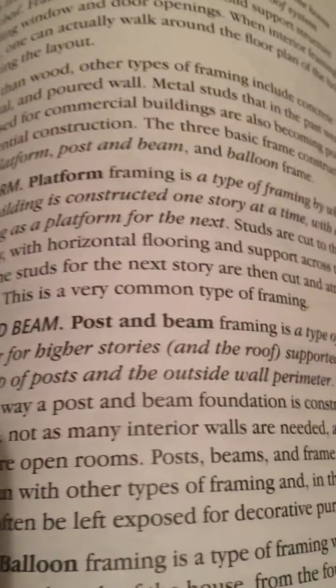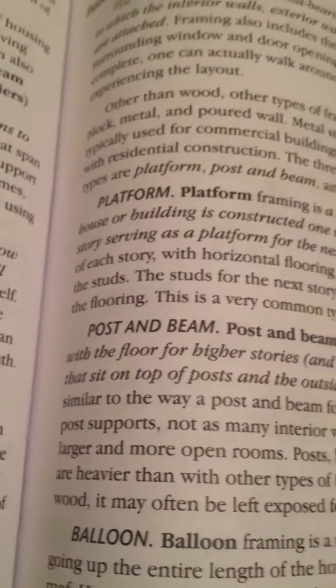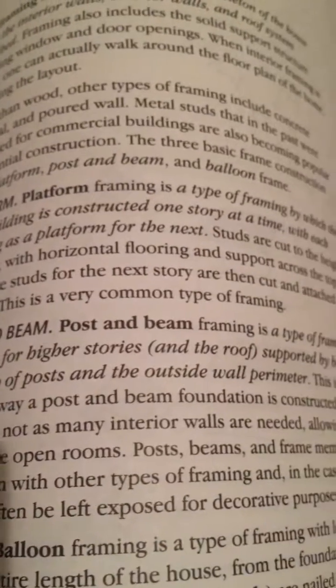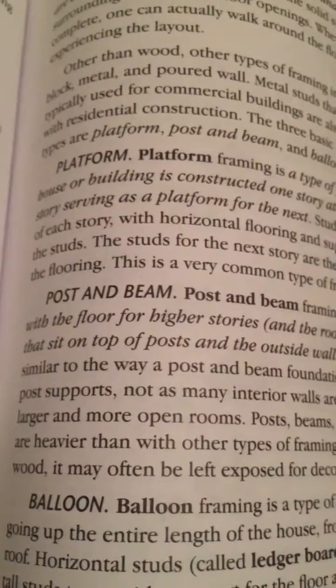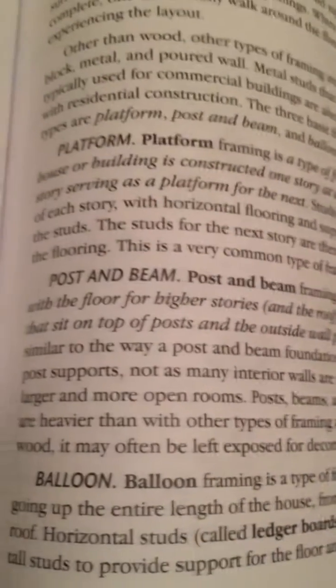Post and beam. Post and beam framing is a type of framing with the floor for higher stories and the roof supported by beams that sit on top of posts and the outside wall perimeter. This is similar to the way a post and beam foundation is constructed.